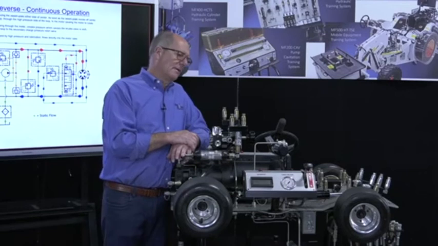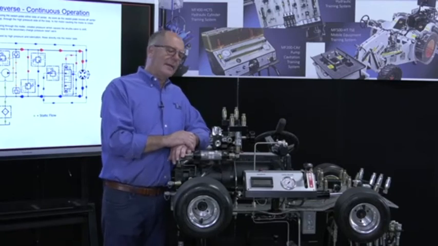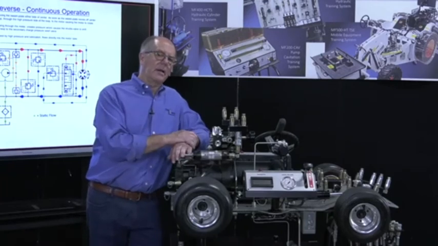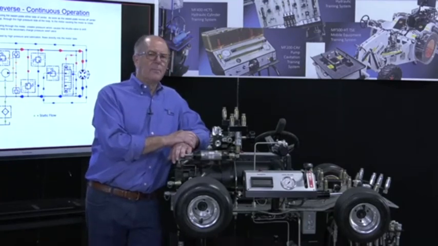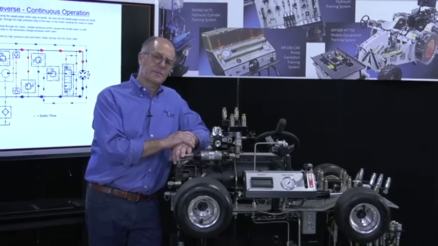Now, folks, if we shoot projectiles through lines to clean them of debris, it's not going to work. In other words, projectiles are recommended for brand new hydraulic hose assemblies. But once the hose has got oil in it, projectiles are useless.